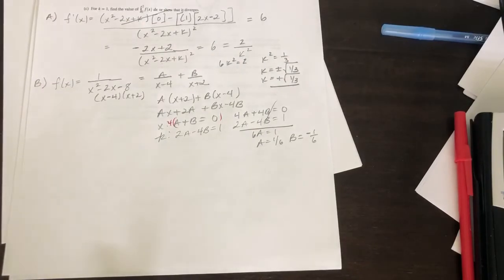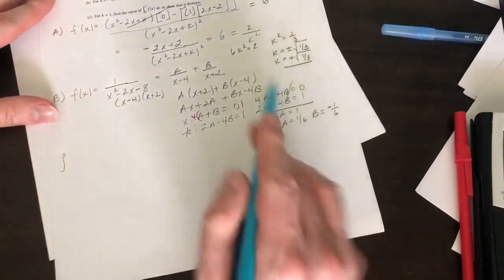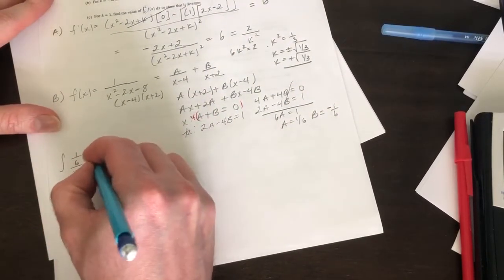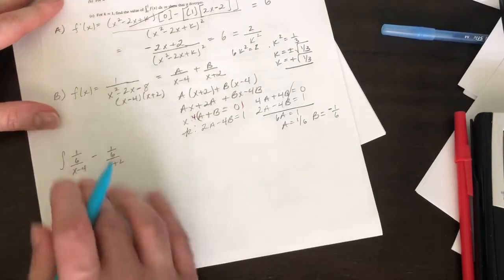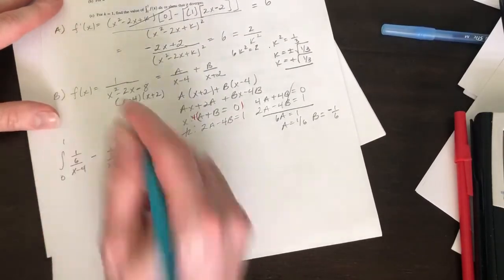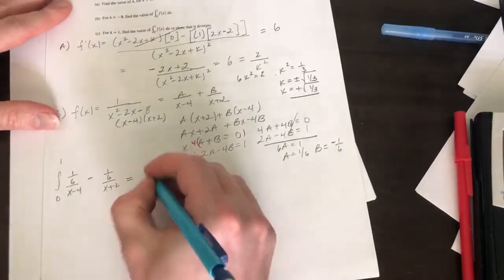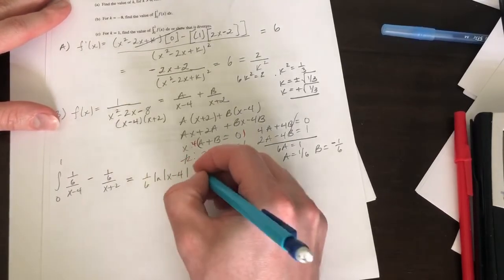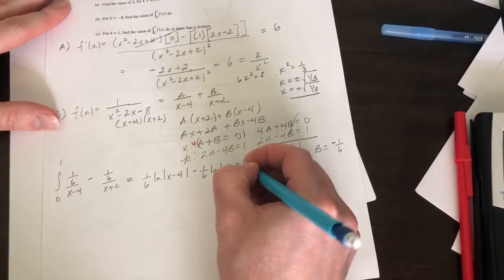Okay, so it says we want to evaluate the integral. So we're going to do 1/6 over x minus 4 minus 1/6 over x plus 2. And we're going to integrate from 0 to 1. Okay, both of these are going to go to natural logs. So it's 1/6 natural log of x minus 4 minus 1/6 natural log of x plus 2. Simple u subs.